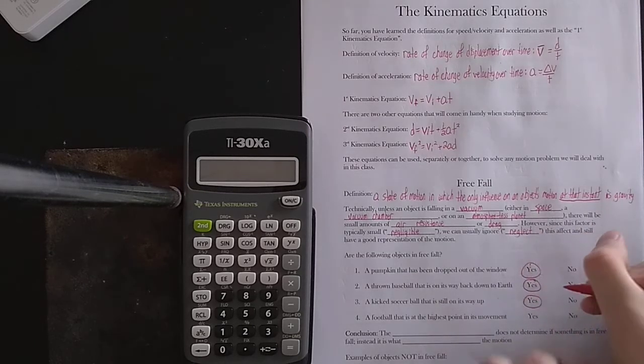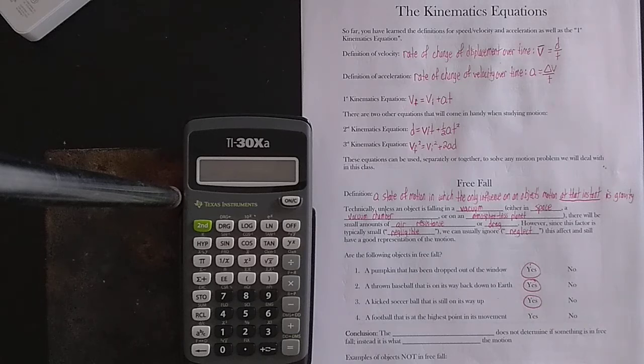The people who say no will say that, well, it's not falling, it's rising. That's not the definition of free fall. Free fall is specifically when the only influence on an object's motion at that instant is gravity. The ball is still being influenced by gravity even if it's on the way up, because the ball is slowing down. Gravity is starting to try to bring it back to Earth. It doesn't matter the direction of motion. There's nothing in this definition about the direction of motion. It only says, is the object only being influenced by gravity? In this case, that's yes. So a kicked soccer ball that is still on its way up is also in free fall.